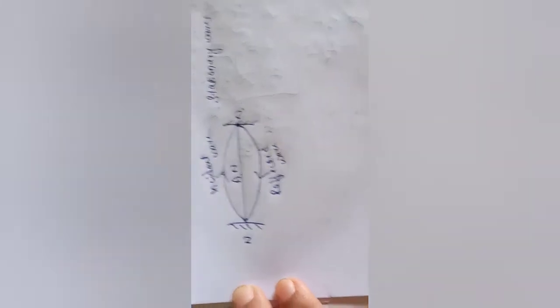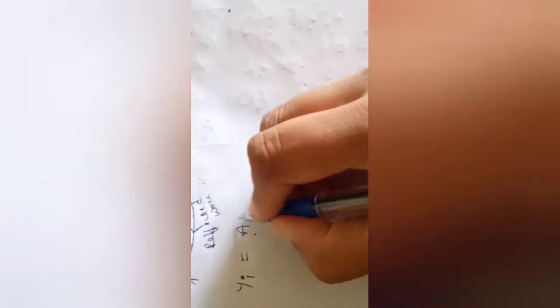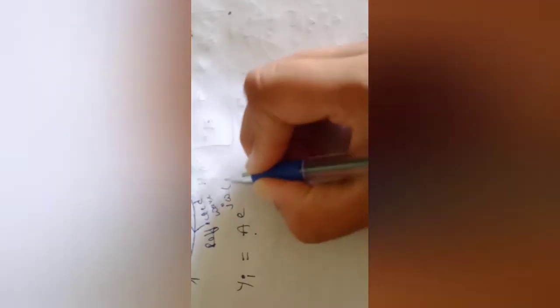So for that, let the displacement of the incident wave be yi. If A is the amplitude of the incident wave, then it is written as yi equals A e to the power of j omega (t minus x by v).